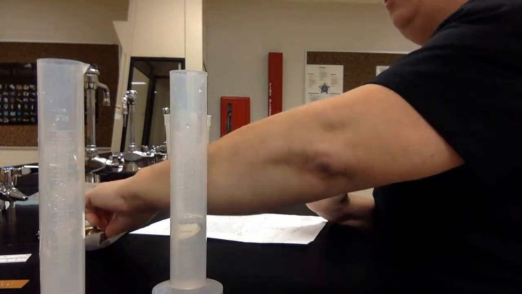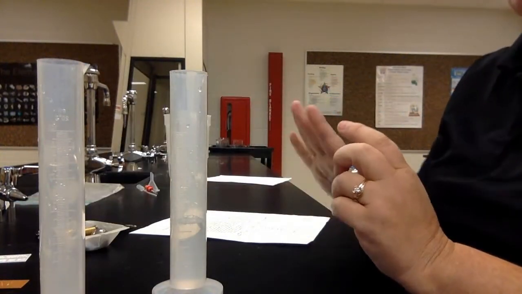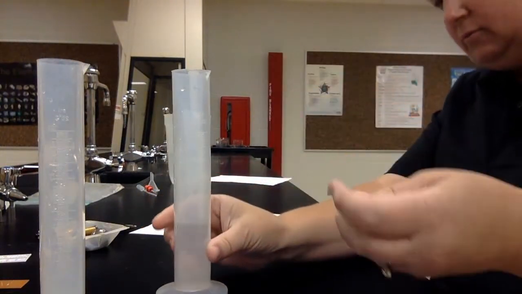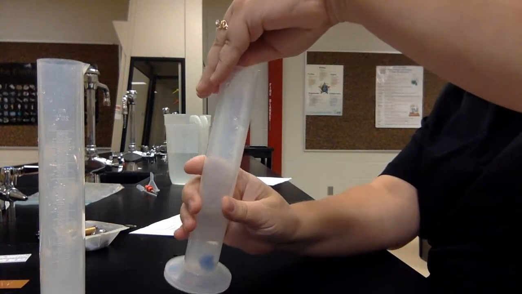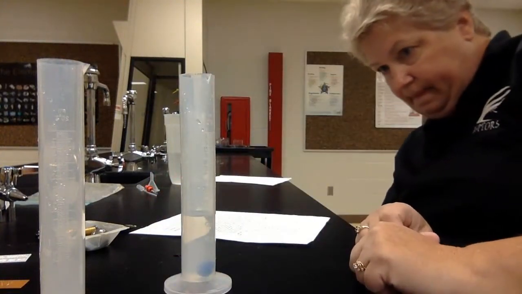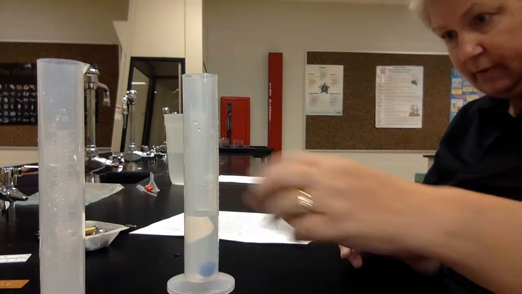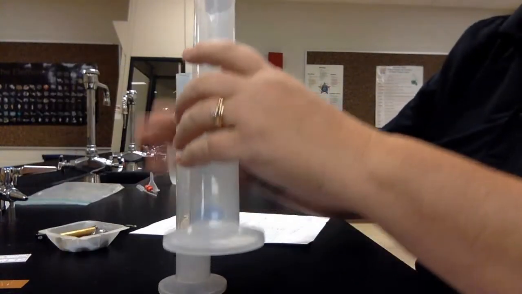Okay, now I'm going to do the marble. The last one I'm going to do with the graduated cylinder is the large steely, in case it makes a big mess. So the marble, we're starting at 40. That went up to about 42, so that's going to be about 2 milliliters.